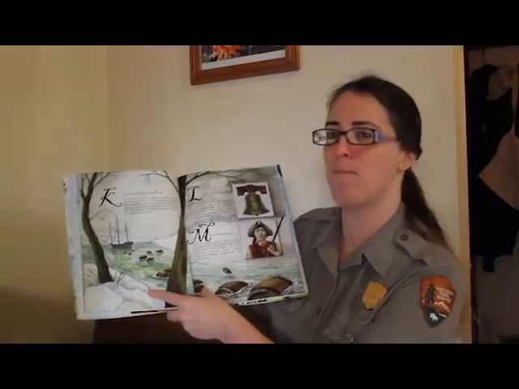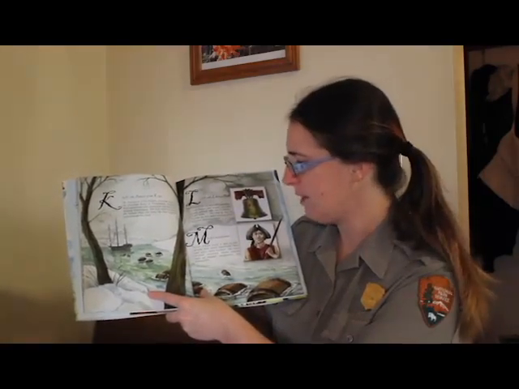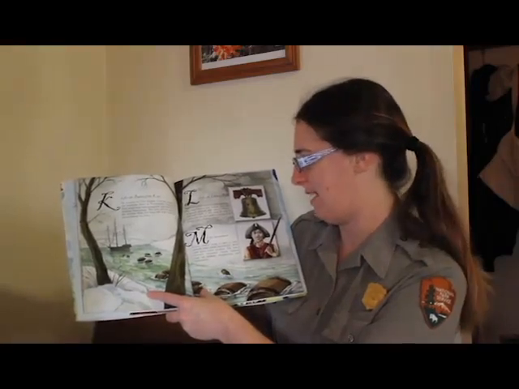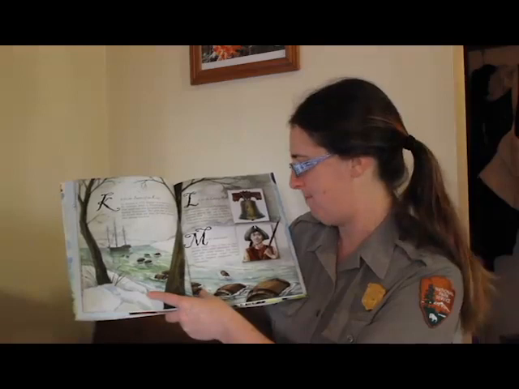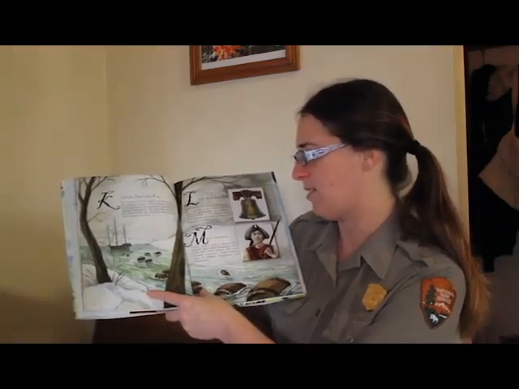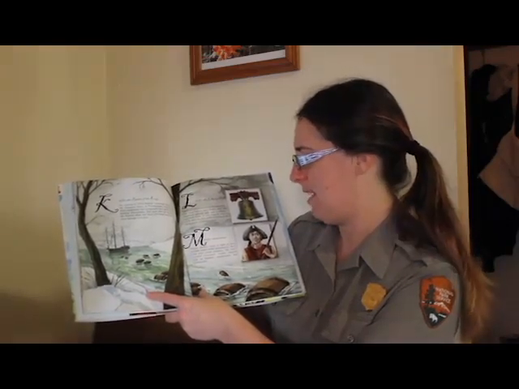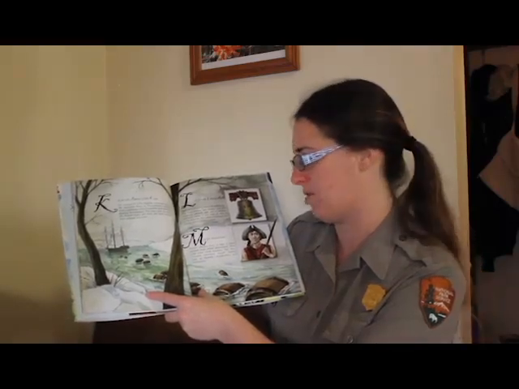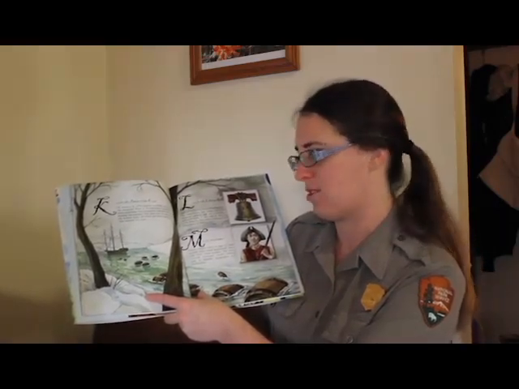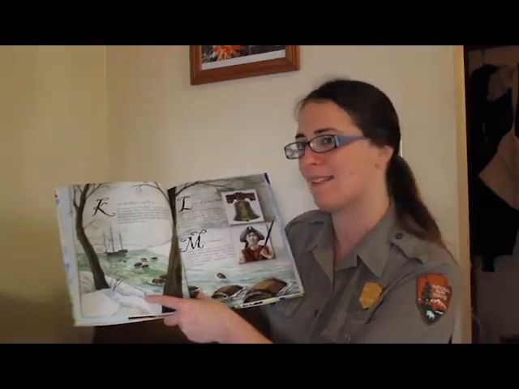M is for Minutemen. Patriot soldiers ready to fight in 60 seconds were called Minutemen. Most used guns called muskets. The Army included untrained citizen soldiers such as farmers, shopkeepers, and blacksmiths.